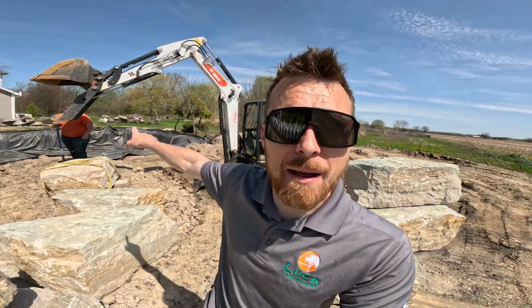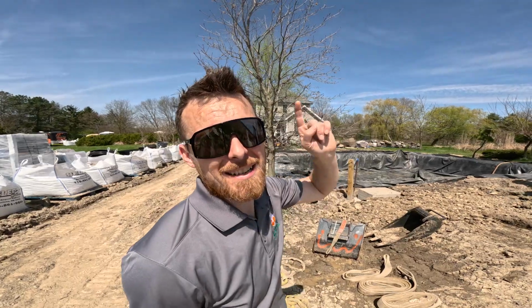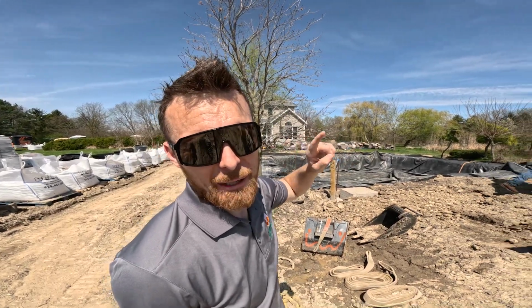Noah is here on the job site, and take note of that. Noah's here. What time is it? Like 1. We're strapping rocks. We've got a big hole put in the ground, and we are getting ready to set our first machine set boulder. So the liner is in.